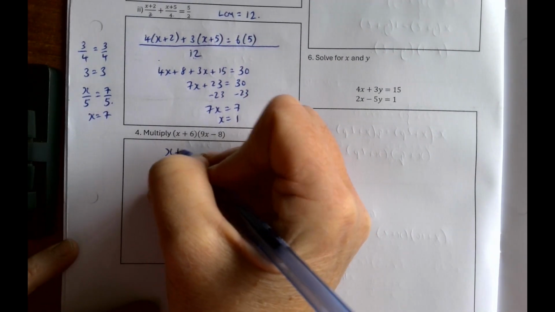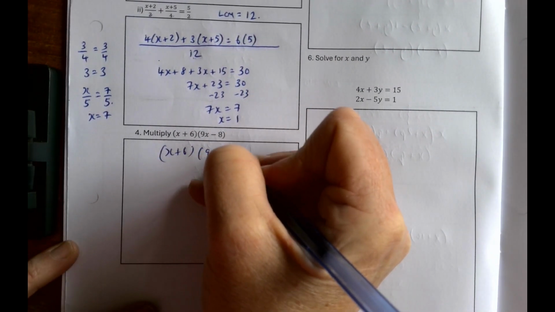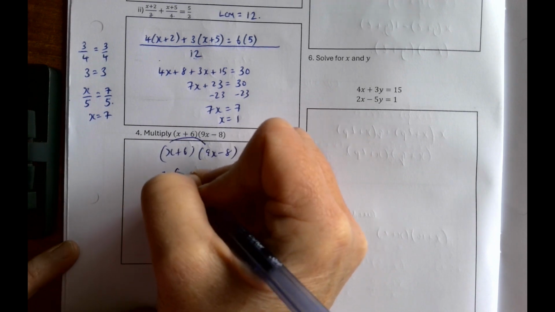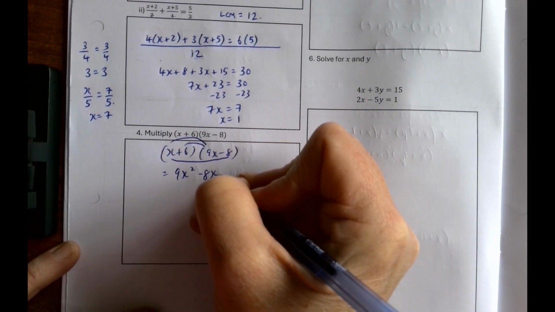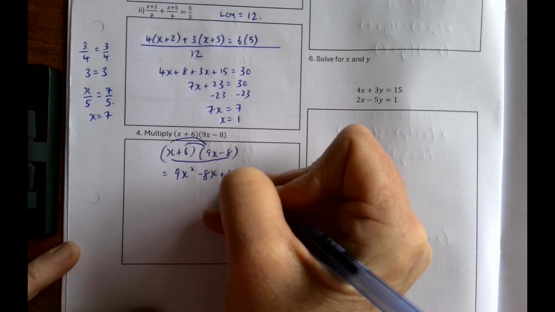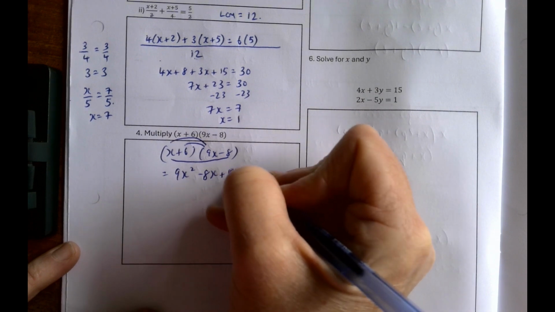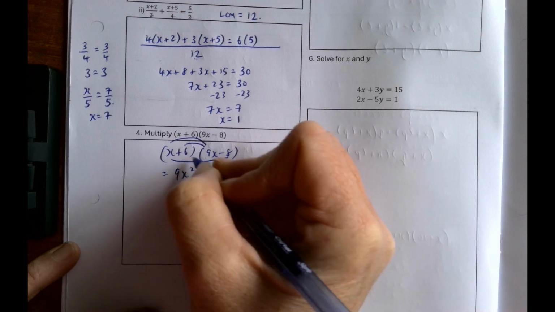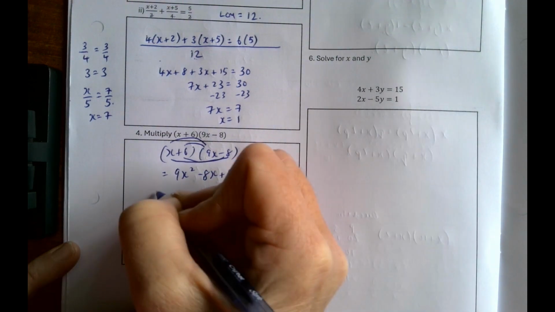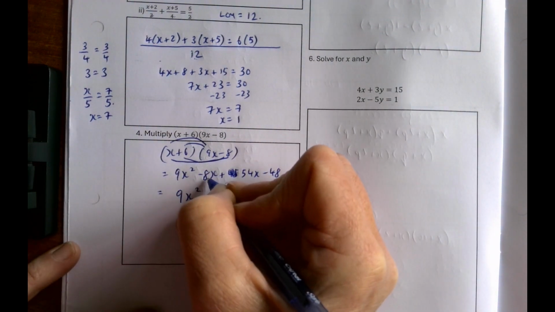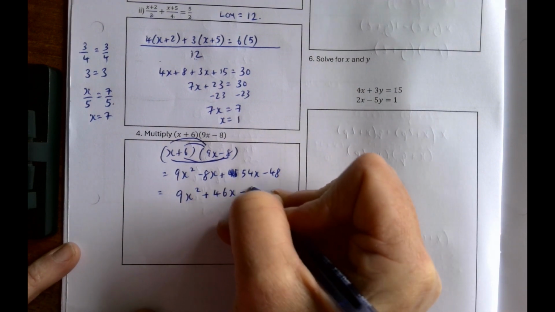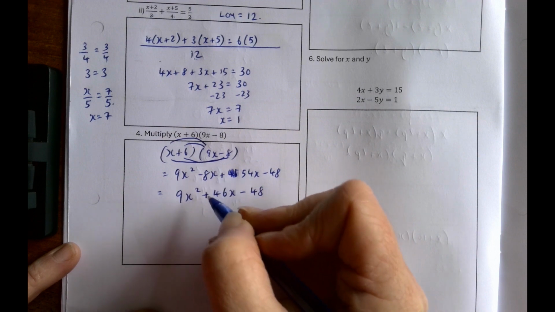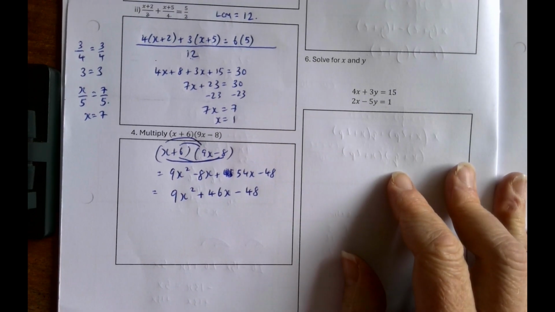Multiply out. x plus 6 by 9x minus 8. x by 9x is 9x squared. x by minus 8 is minus 8x. 6 by 9x is 54x. And 6 by minus 8 is minus 48. So I have 9x squared minus 8x plus 54x is plus 46x, minus 48. That is right, isn't it? 54 minus 8 is 46.